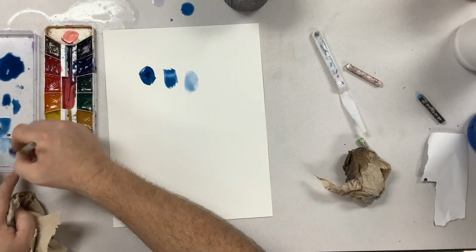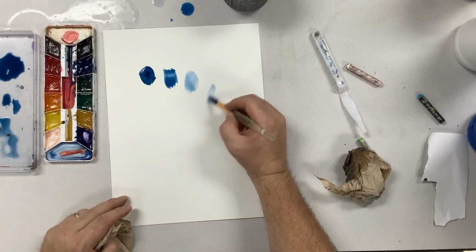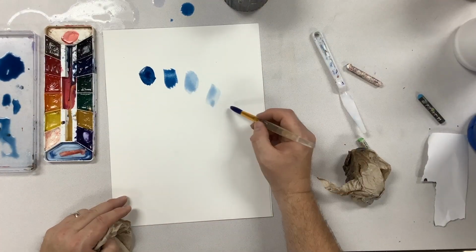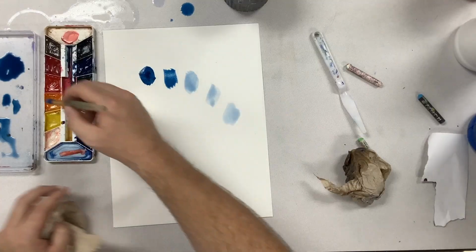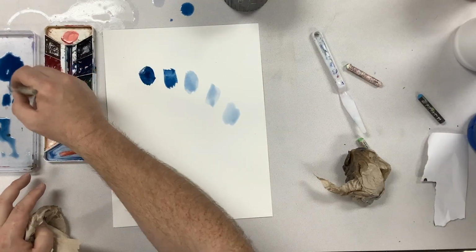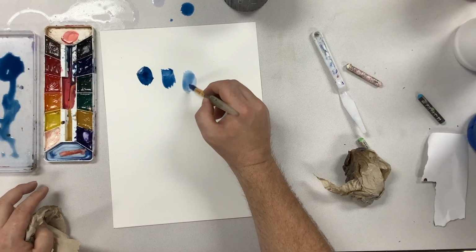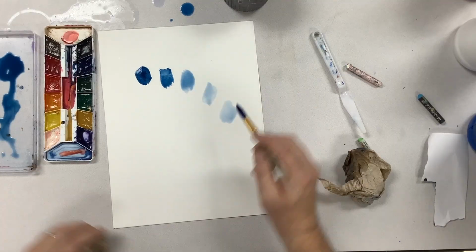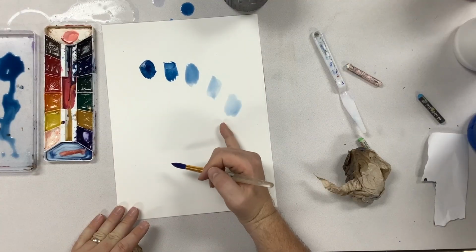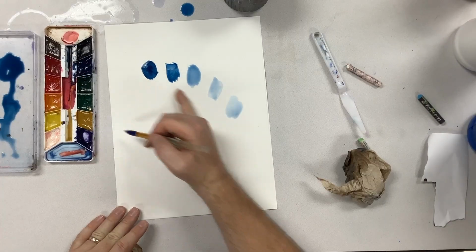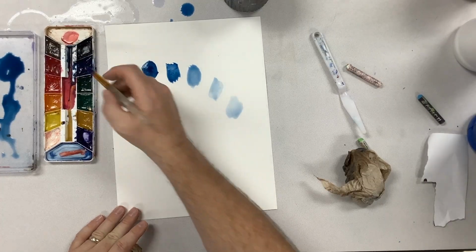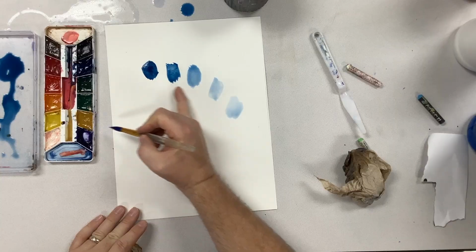A little more water, less pigment, a little bit lighter. Okay, could probably do a little bit darker right there. There we go. Okay, so I have a little bit of a value scale here, don't I, of going dark to light. And this is the actual same color on the palette, just different amounts of water.